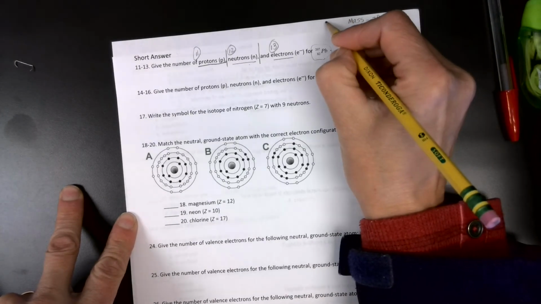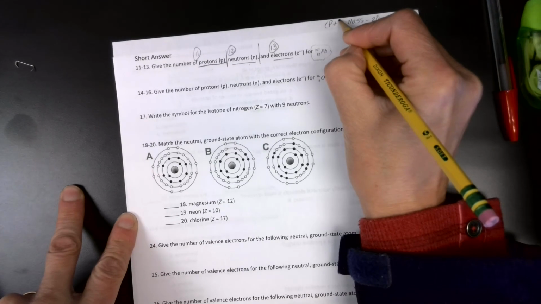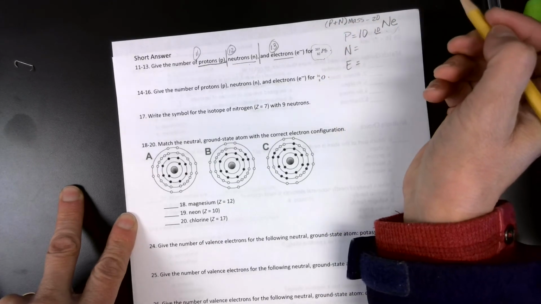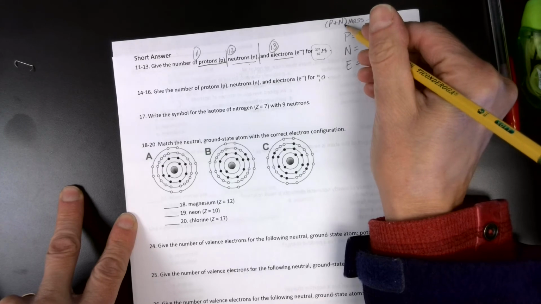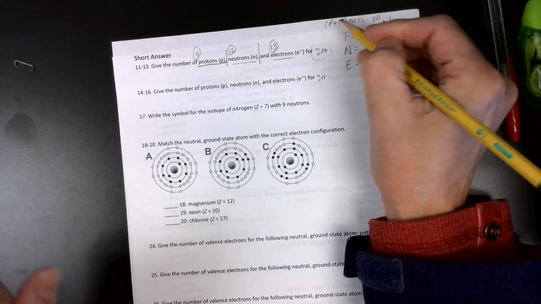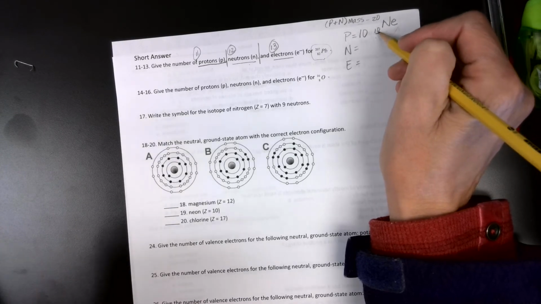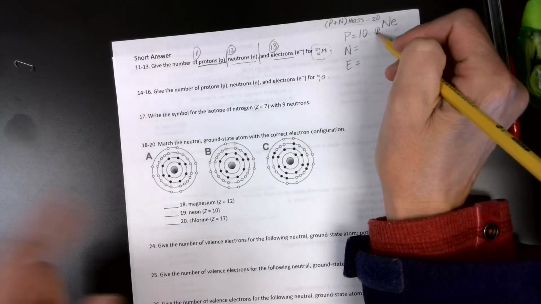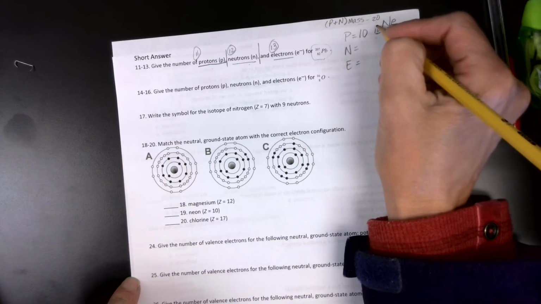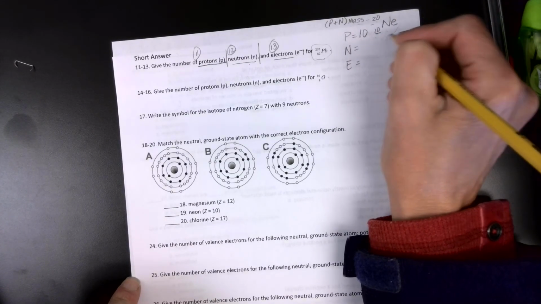This number, remember, is my mass number. My mass is my protons plus my neutrons, okay? So in order to figure out how many neutrons, I'm going to subtract my mass number minus my atomic number, and I'm going to say 20 minus 10 gives me 10.